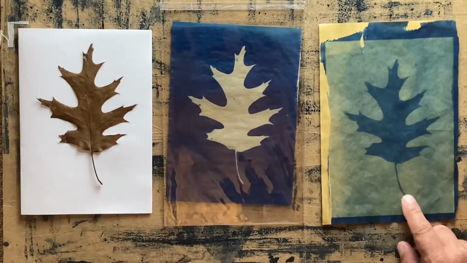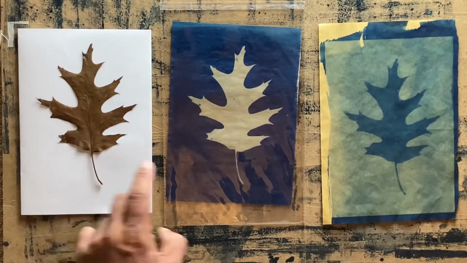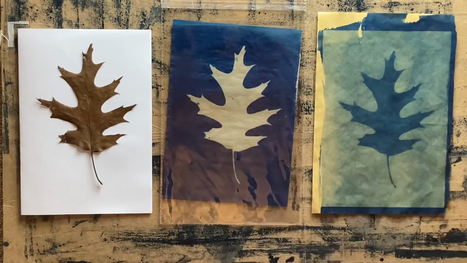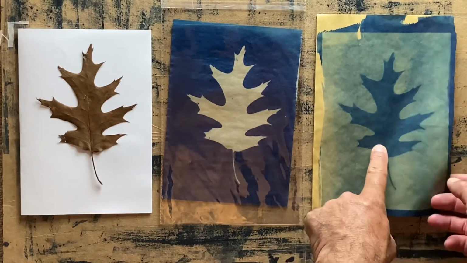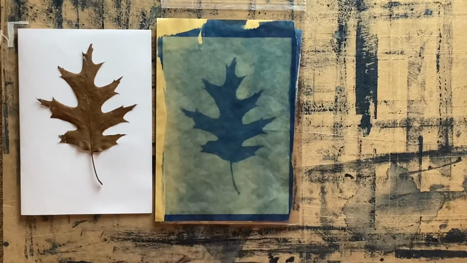And you'll see, so now we have the original, the negative and the positive. And you'll see the positive is dark, just like the original.